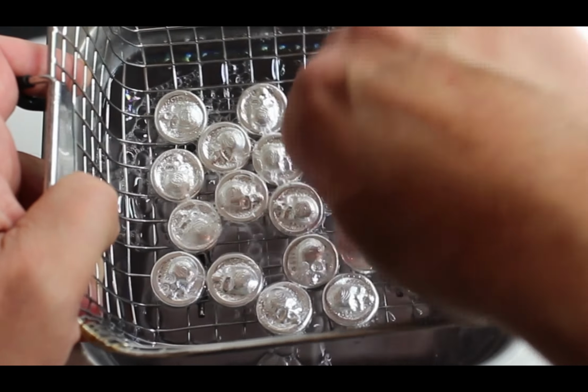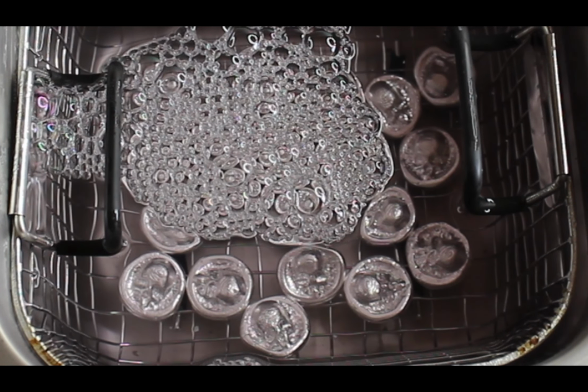So they're in the ultrasonic bath now. We'll give them a good 20 minutes at a nice warm temperature, and then we'll come back to them when they're all nice and clean.